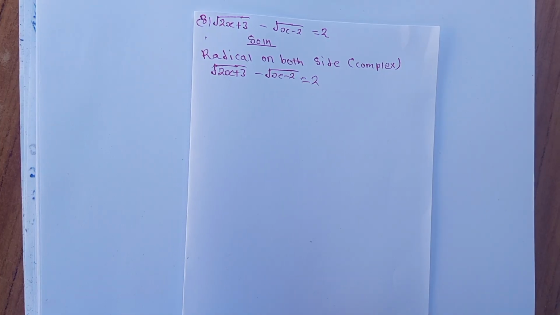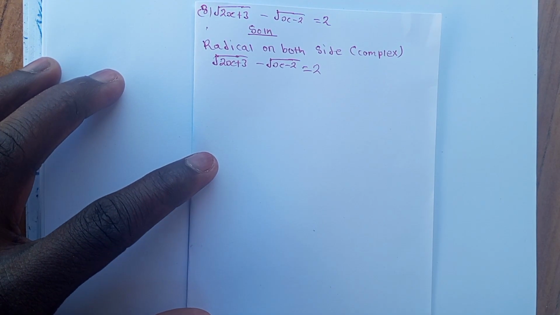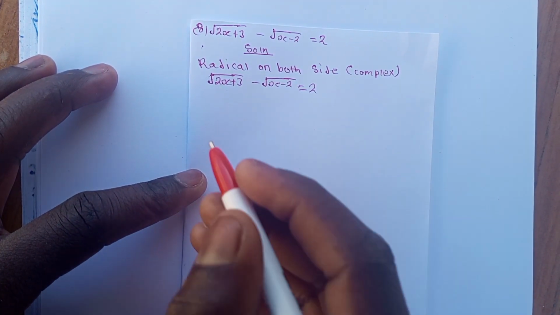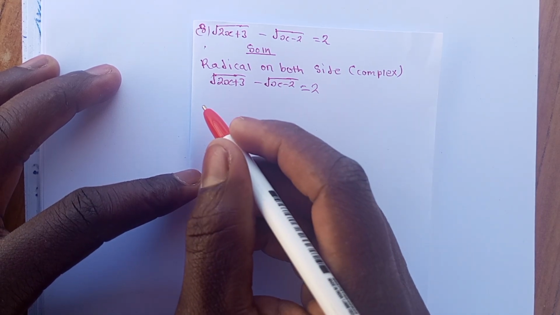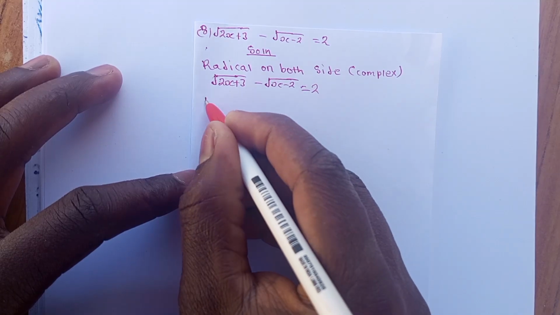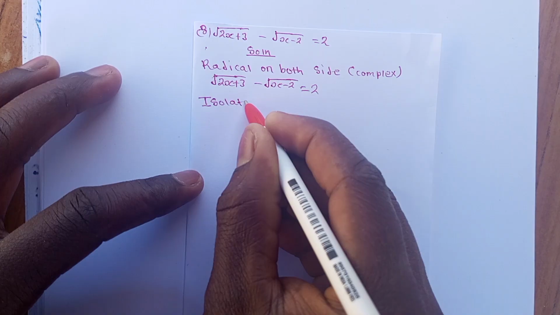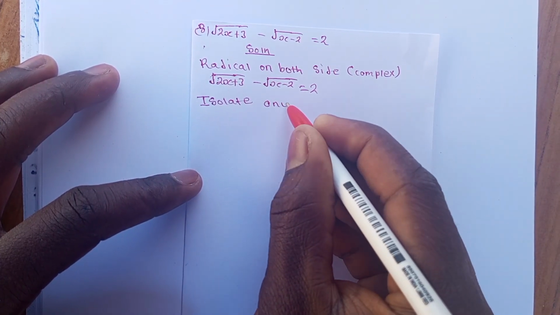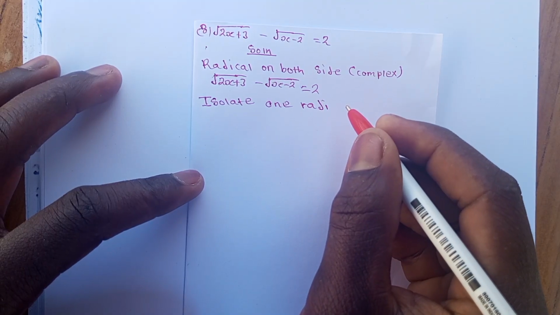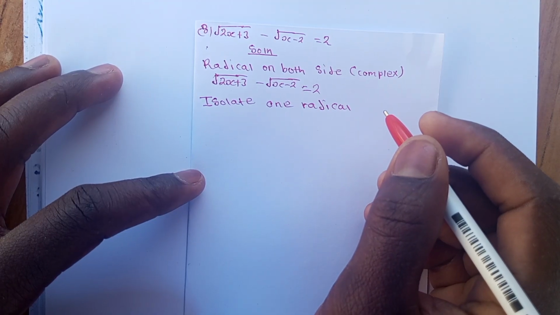What we are going to do, we are going to transpose one radical so that it can be easy. So we say isolate one radical. We are going to isolate one radical.